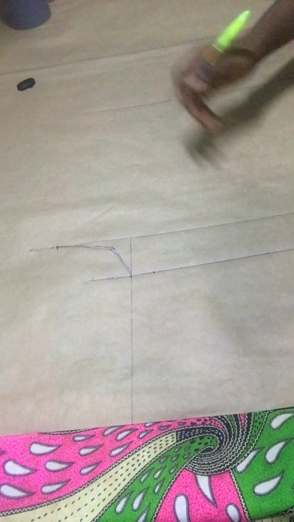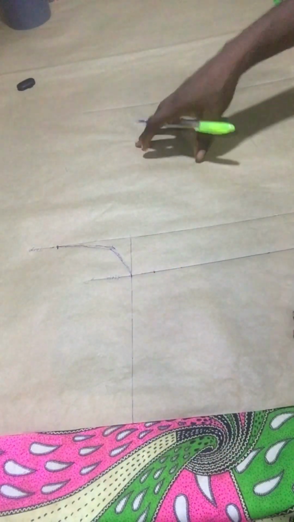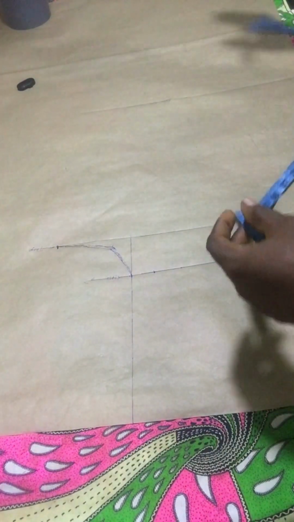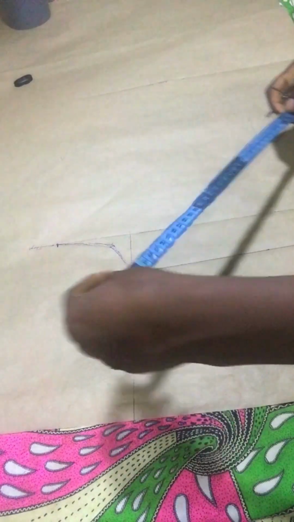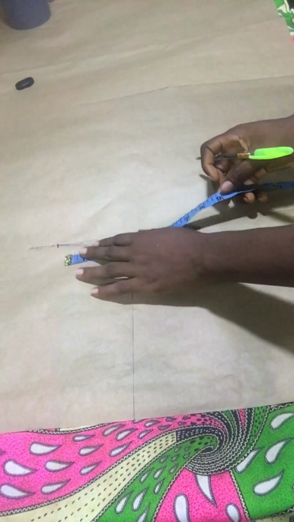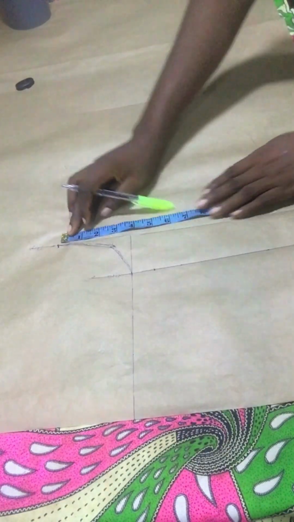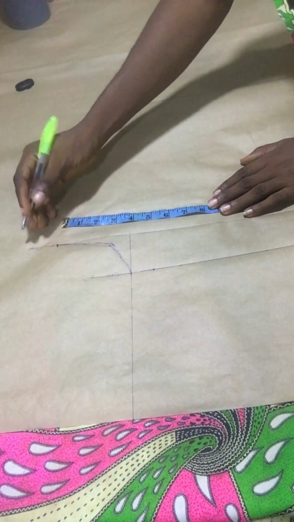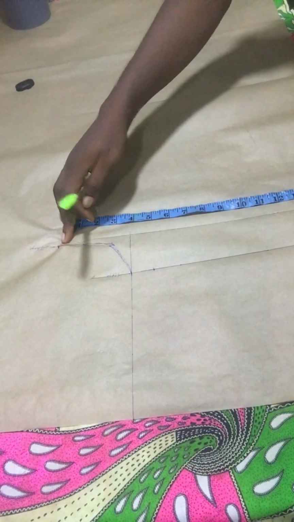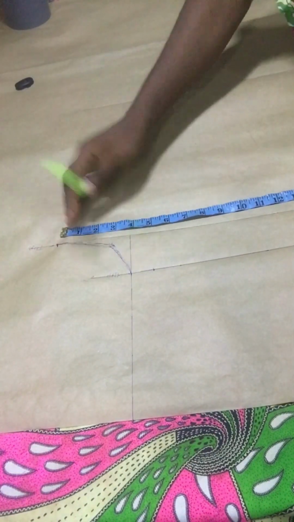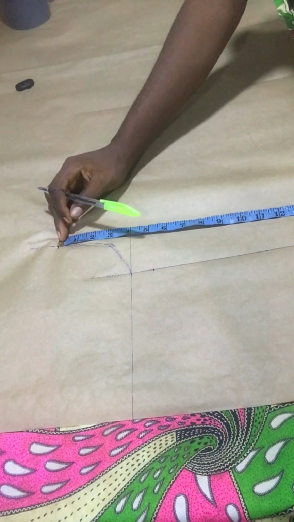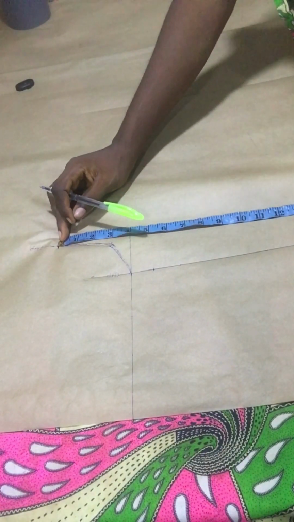Then after that, the next thing we are going to do is try to find the middle of this pant we are making here. We are going to try and find the center. So for us to get the center of our pant, this is the beginning and this is the ending of your thigh measurements, right? This is where your pant begins and this is where it ends. You're going to measure from the beginning to the end of your pant, and we'll have 16 and a half.